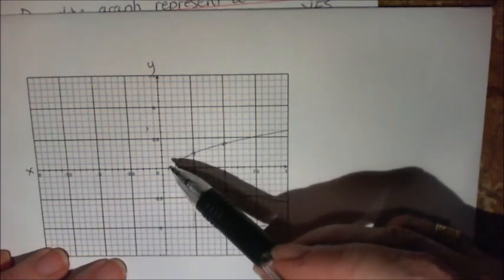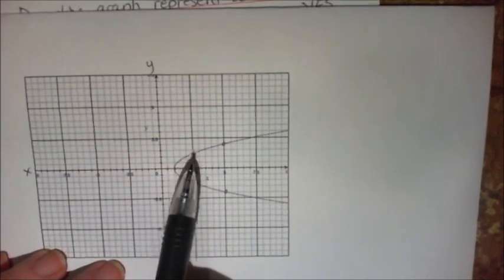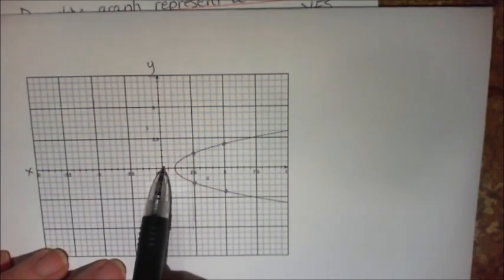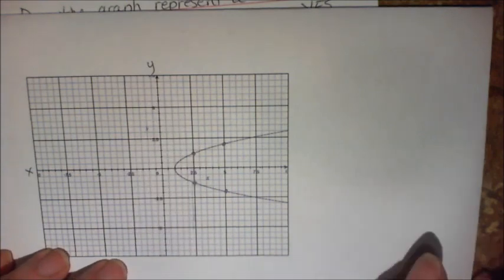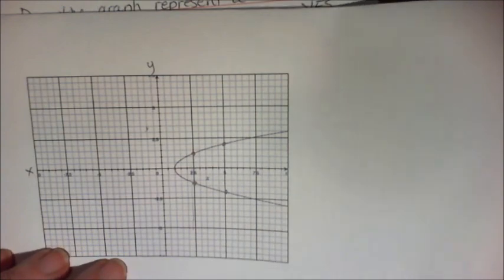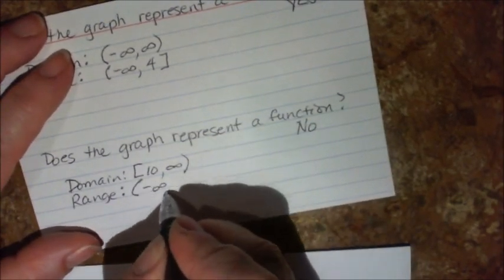So it's going to eventually use up all values of y. So here we've got this value, here we've got this value, all along here we've got y values, and we're going to keep using them all up. So that means that the range, or the set of all y values, is the infinity interval.